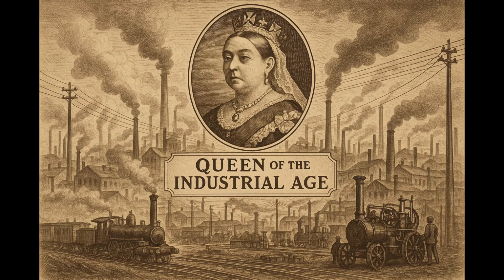She was technically the last Hanoverian, though her consort Prince Albert was of the German house of Saxe-Coburg and Gotha. Queen Victoria, 1837 to 1901, reigned for 63 years, presiding over Britain's industrial might and imperial expansion. Her era was later called the Victorian Age. Under Victoria, the monarchy became more symbolic and ceremonial. Britannica observes, during her reign, the British monarchy took on its modern ceremonial character.